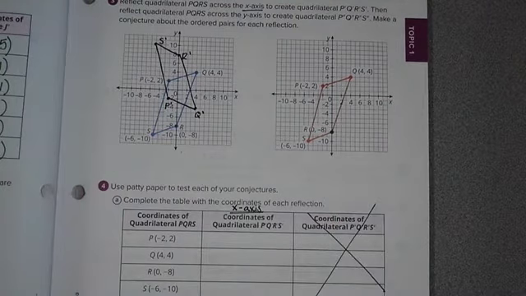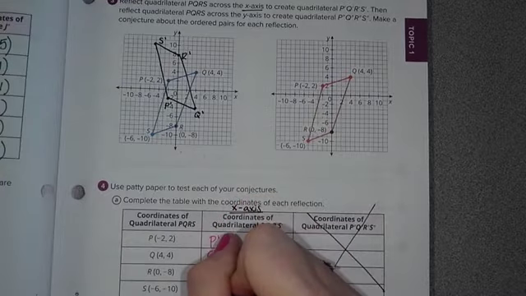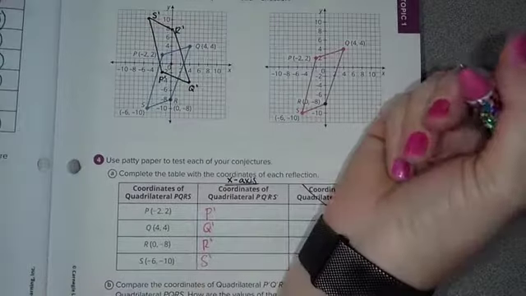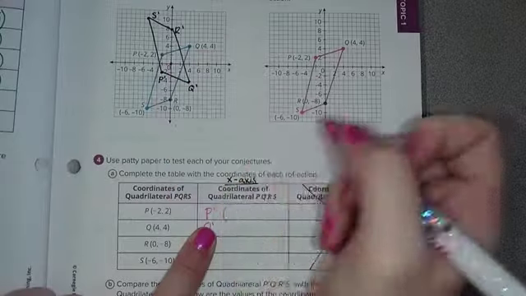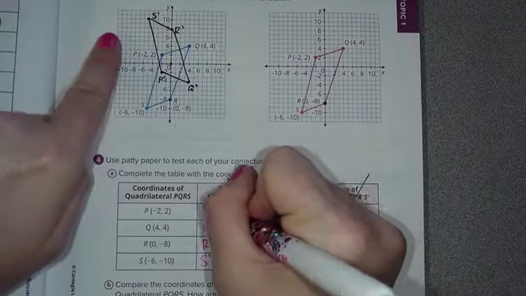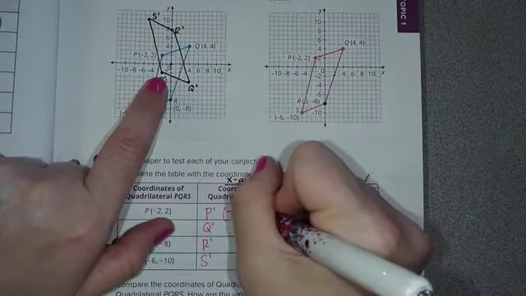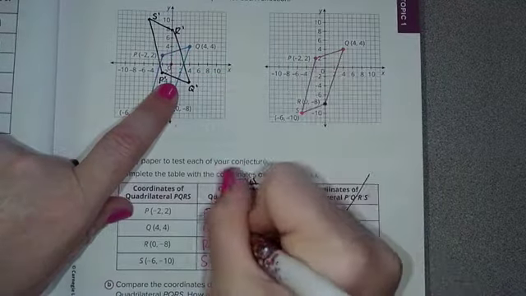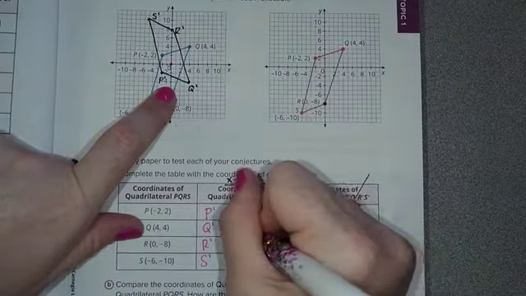Okay, so let's write our coordinates. So P prime, Q prime, R prime, and S prime. So mark your origin. I'm going to go to P. So P is -1, -2, so it went back, and then it is down 1, down 2. Okay, Q, go back to the origin, 1, 2, 3, 4, and then down 1, 2, 3, 4, so down 4.